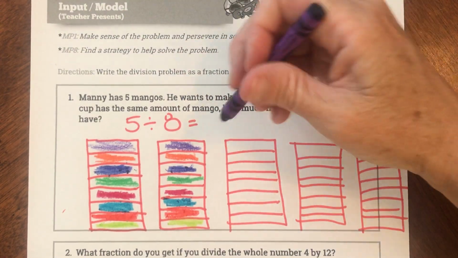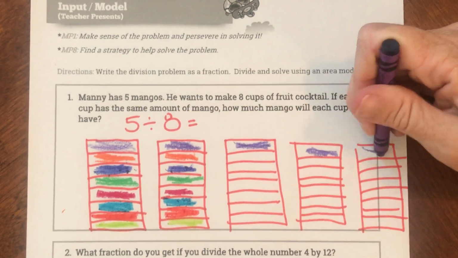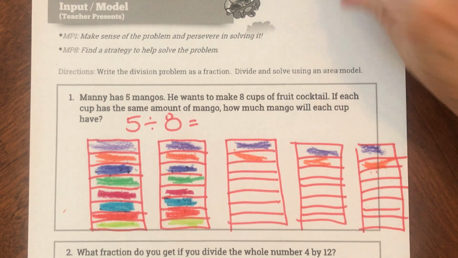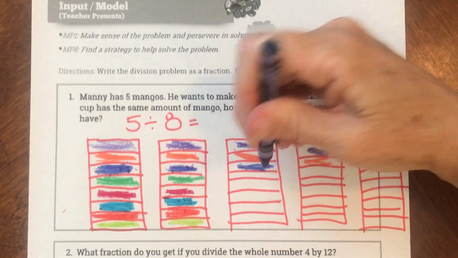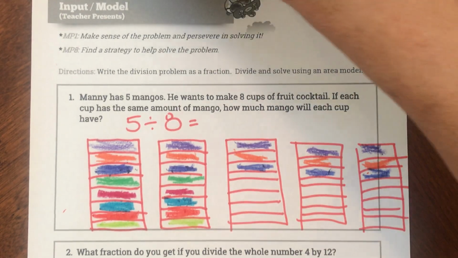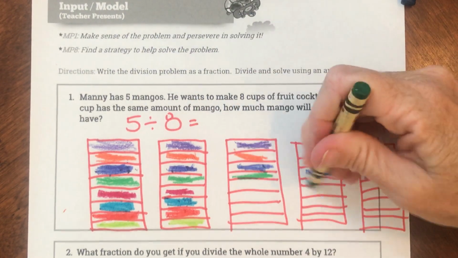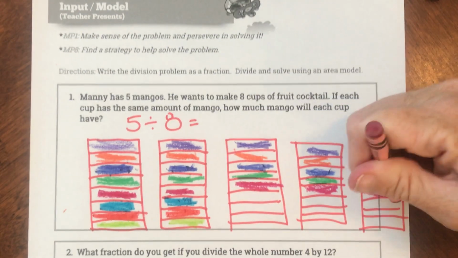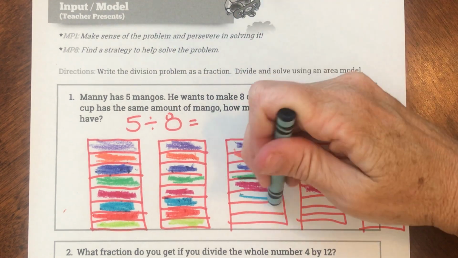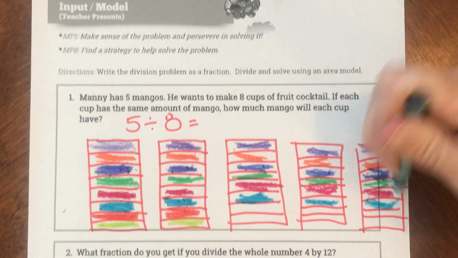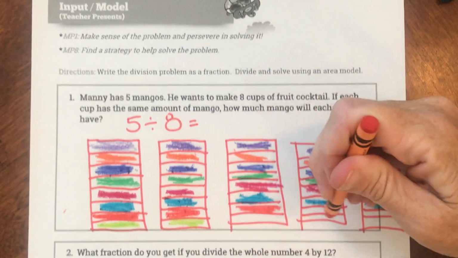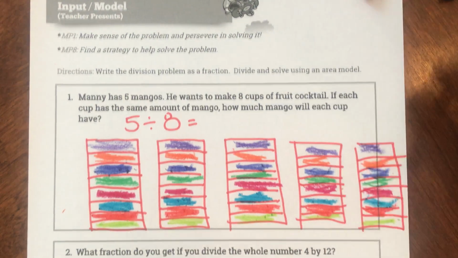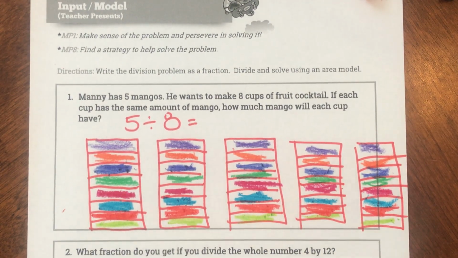So the next one I'm going to do all of them at the same time. I'm going to put these pieces in a purple cup, these pieces in the orange cup, these pieces into the blue cup. These pieces go into the green cup of fruit cocktail, these into the red cup, these into the blue cup. These ones will go into the orange cup, and these ones will go into the lime green cup. So each mango I cut up into 8, and then I dropped it in the different cups.